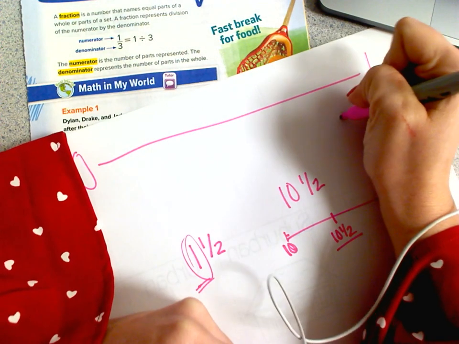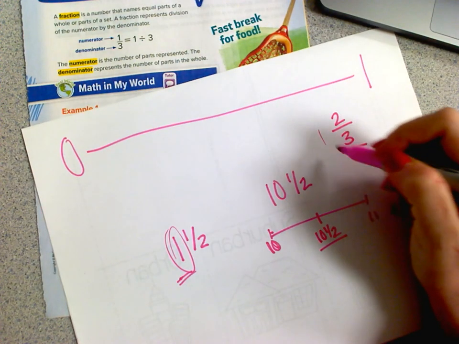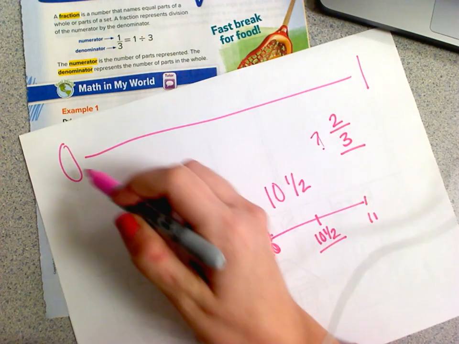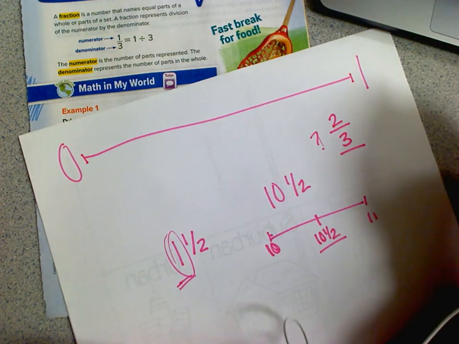But if we just have a fraction of like 2/3, then that means there's no whole with it. There's missing a whole number. So we're between 0 and 1. We didn't quite get to 1 whole.